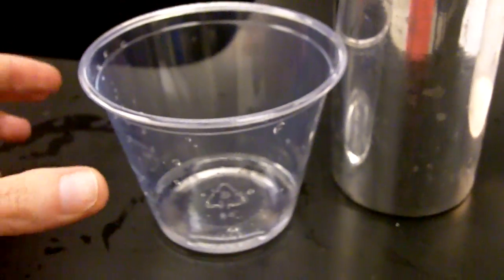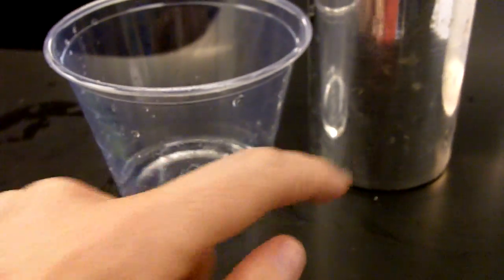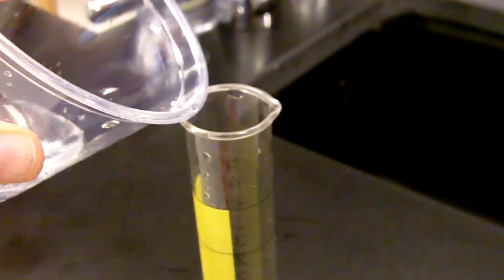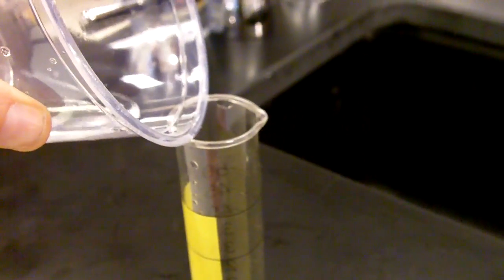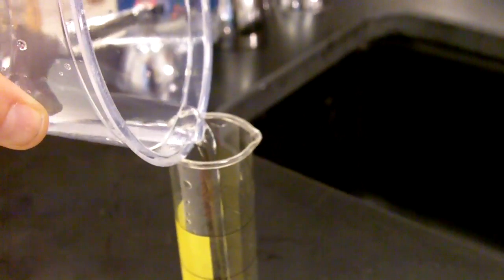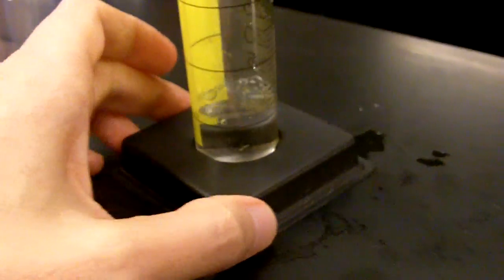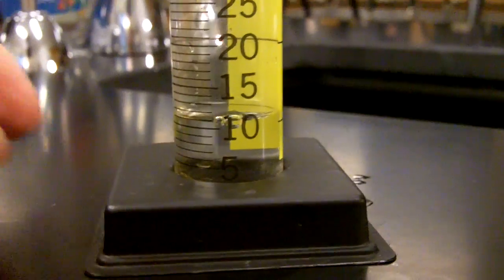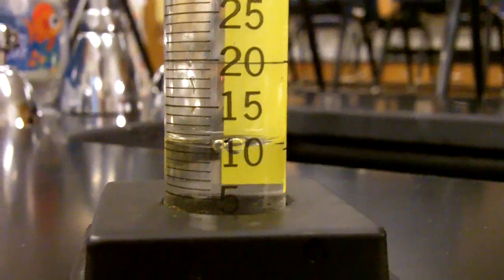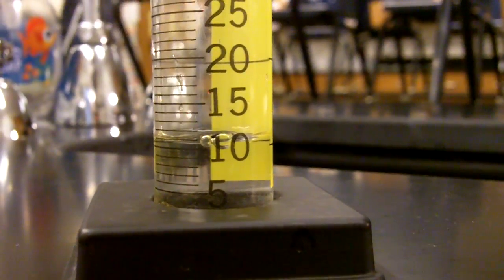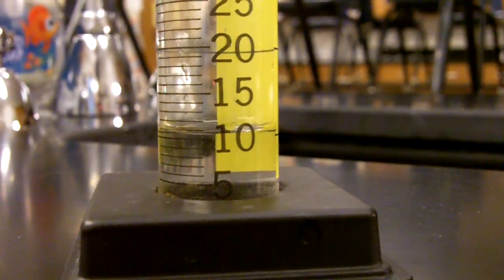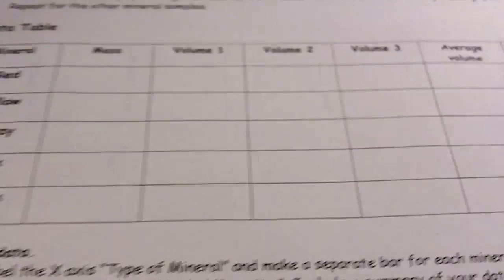Now we take this water, this is the same amount of milliliters that the mineral is taking up inside there. We're going to gently pour it into the graduated cylinder. Don't spill any drops. Try to get all the water out. And then we measure the graduated cylinder. And you measure it from the bottom of the meniscus. So you have to get even with it. You notice the number of milliliters, and then you record it on your data sheet.